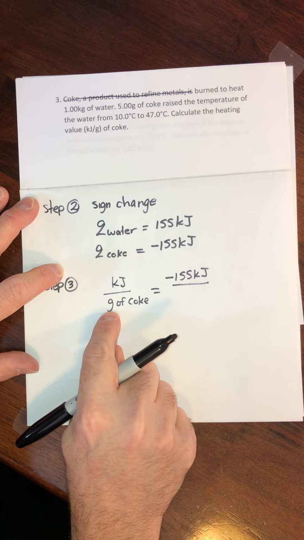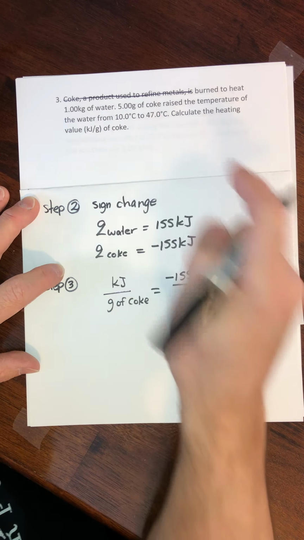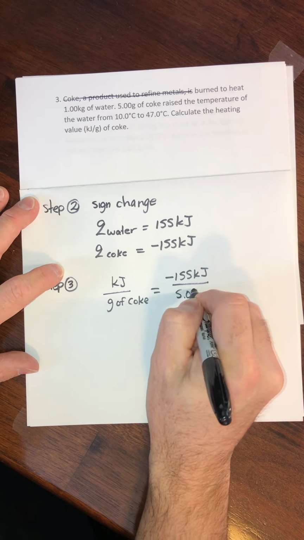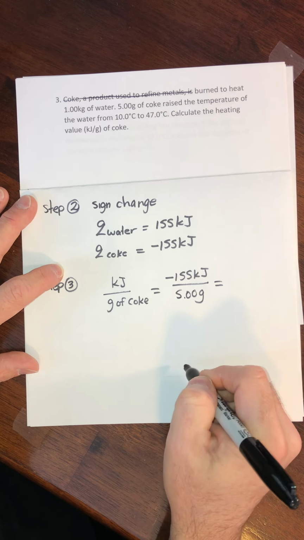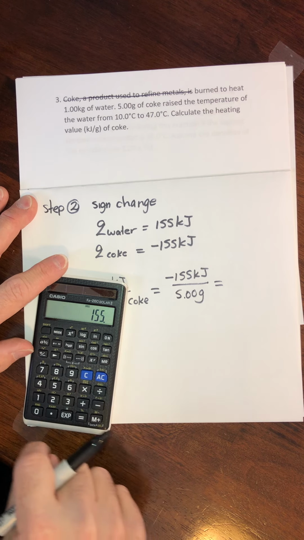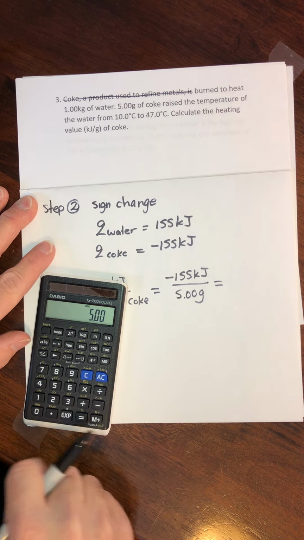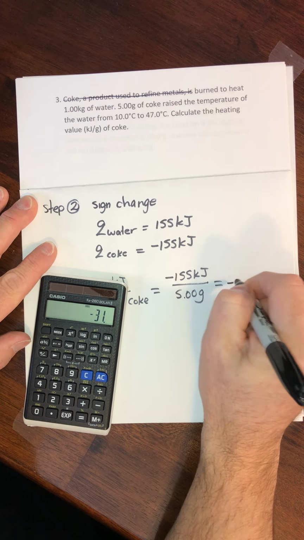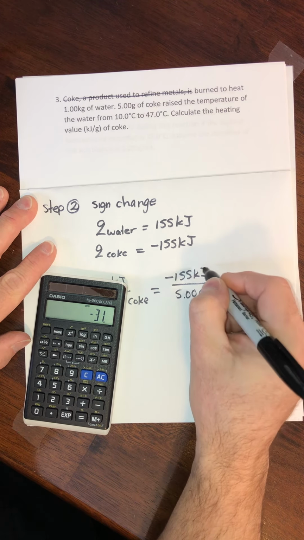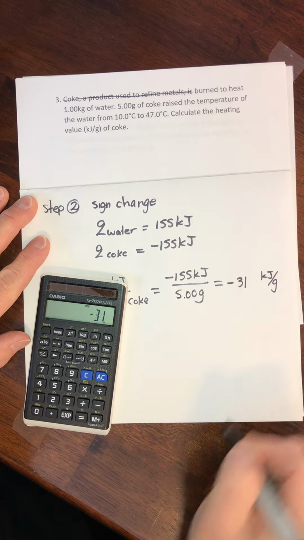How many grams of Coke did I have? The problem told me I had 5.00 grams. So 5.00 grams of Coke. If we do the division, negative 155 divided by 5.00 gives me a minus 31. Kilojoules on the top, grams on the bottom, so it's kilojoules per gram.